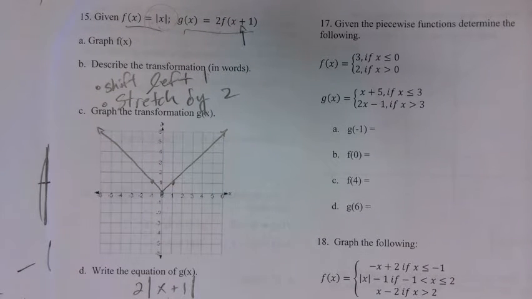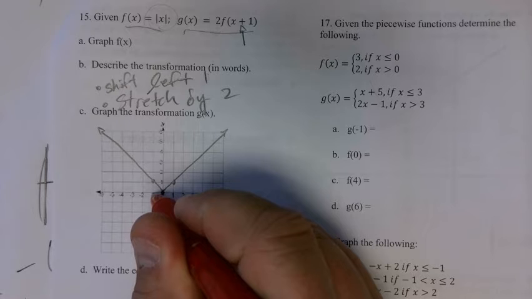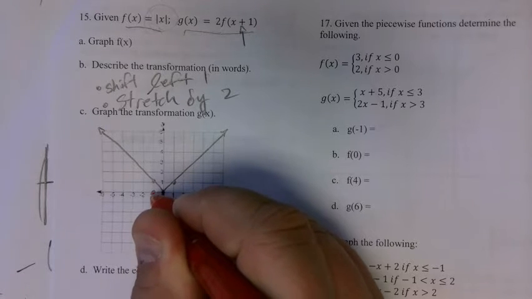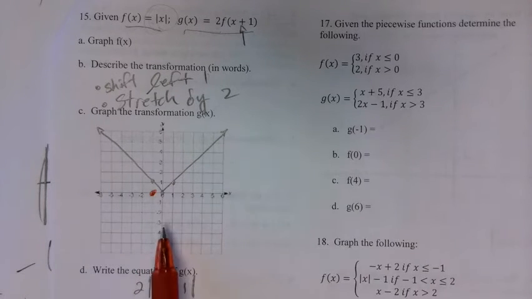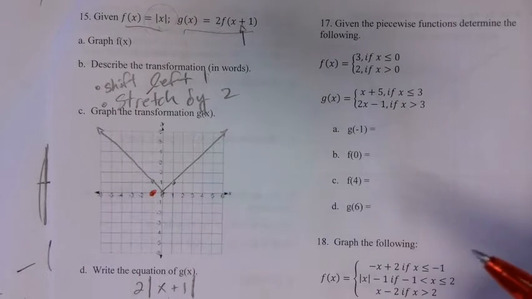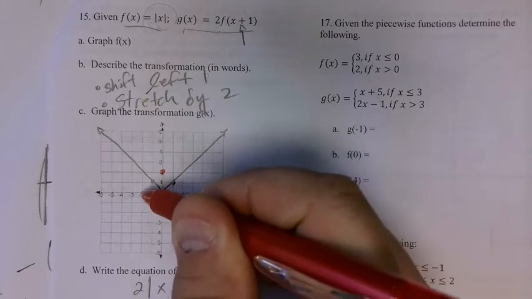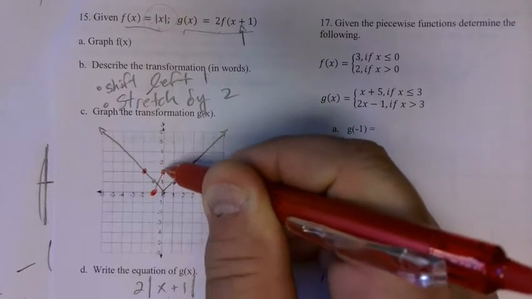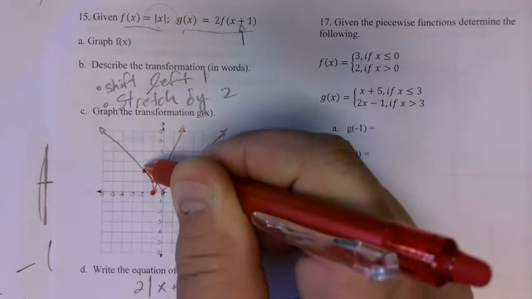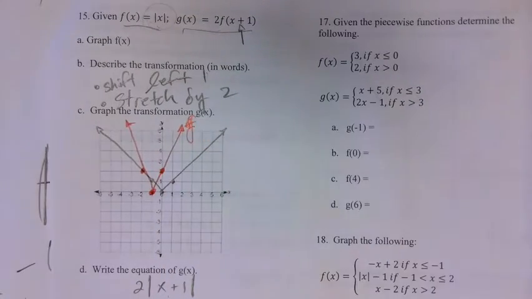Okay. So if I take this thing and I shift it left 1, always shift the vertex. So the vertex is here, and I shift it left 1, and then I'm going to stretch it by 2. So left 1, it's now the vertex is there. And to stretch it by 2 means instead of going over 1 and up 1 like I did on the parent function, you're going to go over 1, up 2. Over 1, up 2. And there is your function, g of x.